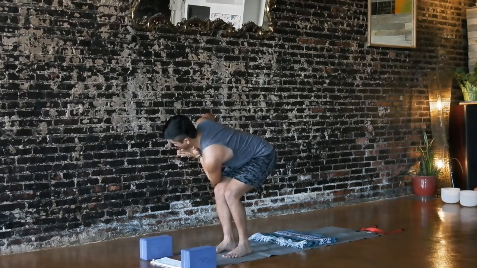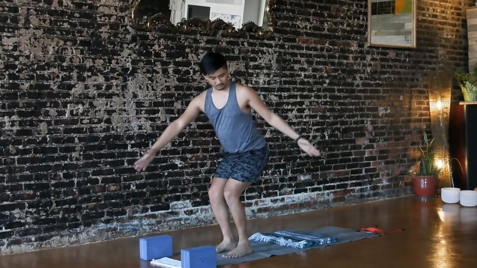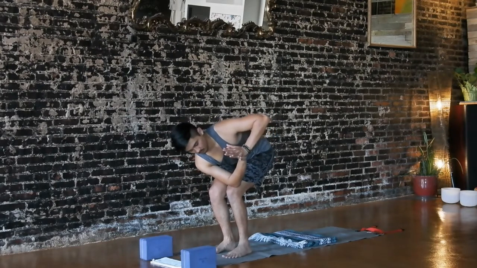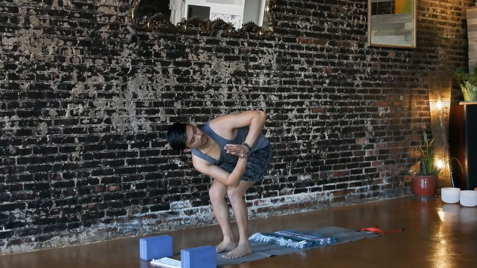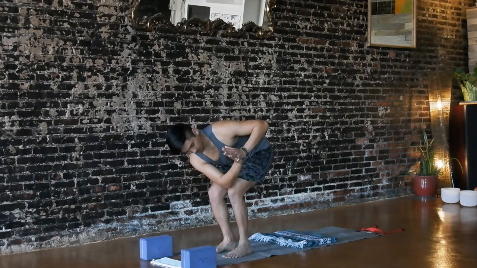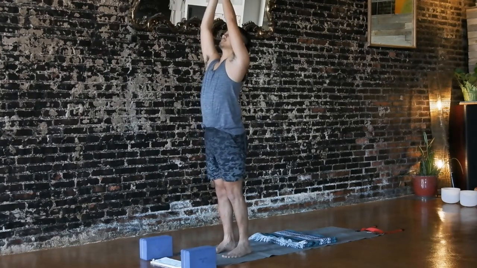Inhale, untwist, stay in your chair. Exhale, twist to the left, either open arms or prayer twist. Whether your hips square off or not, lengthen the right side of your torso forward as your sitting bones reach back. Inhale, stand and reach all the way up. Exhale, hands together at your heart.